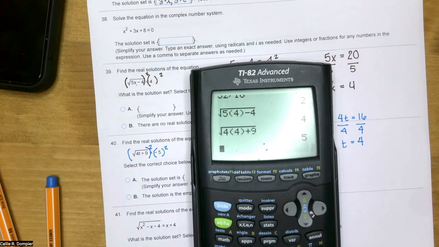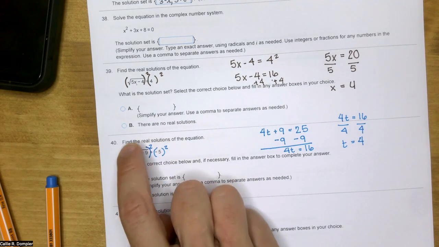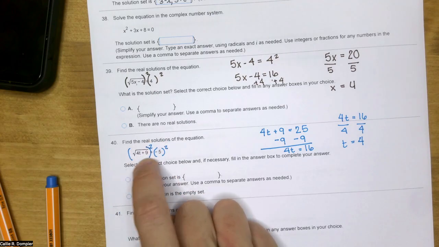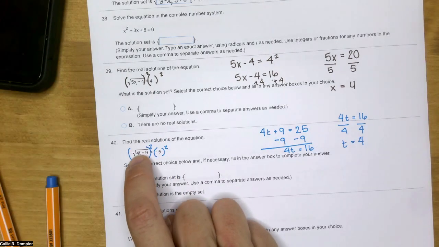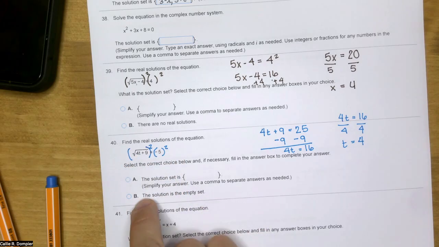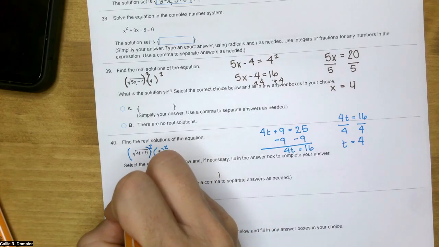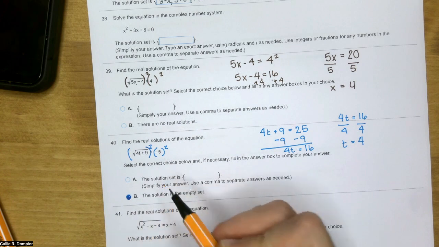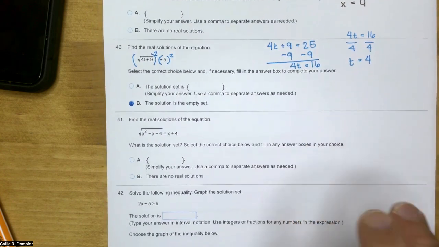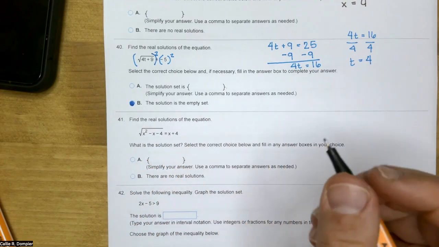It equals positive 5. So what you want to remember about taking the square root of something is when you take the square root, it's never going to equal a negative number. So as soon as you see a problem like this, where you have a square root on this side with a variable under there, and it equals a negative number with no variable over here, that's always an empty set because there's no way that you can take the square root of something and get the answer as a negative. Okay? All right, here we've got the square root of x squared minus x minus 4 equals x plus 4.